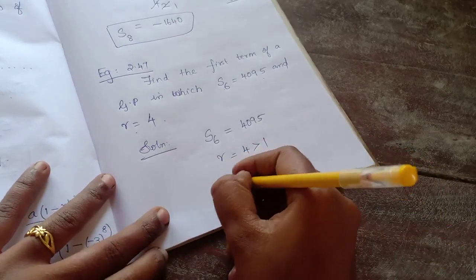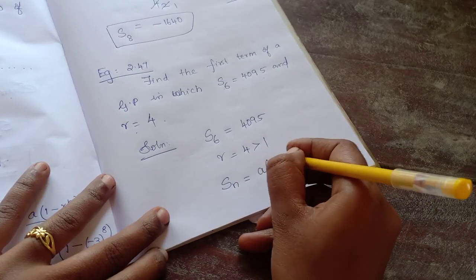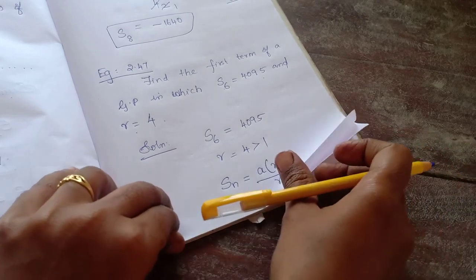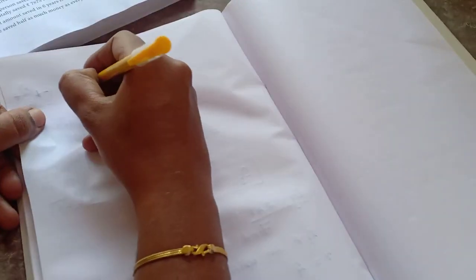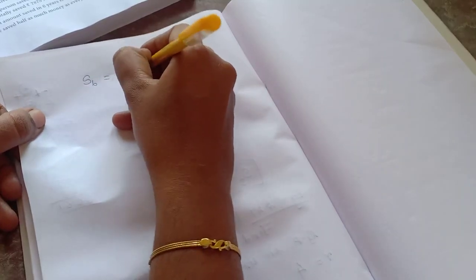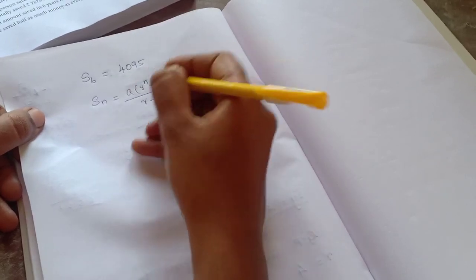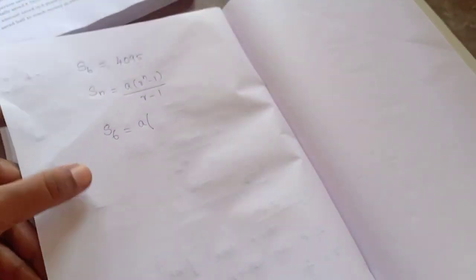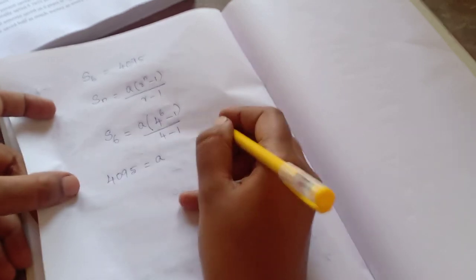So which formula we need to use? Sn is equal to A into R power n minus 1 by R minus 1, since R value is greater than 1. So it will come first. Got it, students? Okay. Now S6 is given, so n equal to 6. S6 value 4095. We know Sn is equal to A into R power n minus 1 by R minus 1. Substitute the value. S6 equal to A value we don't know. R value already given, no, 4. So 4 power 6 minus 1 by 4 minus 1. So S6 value 4095, which is equal to A value we need to calculate.